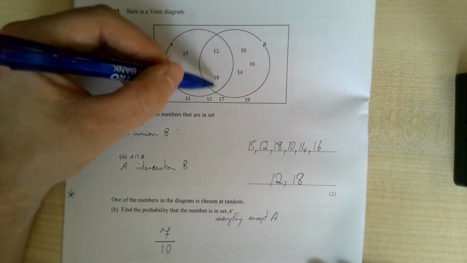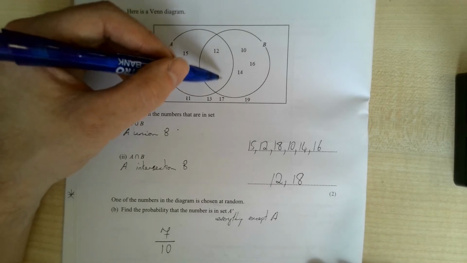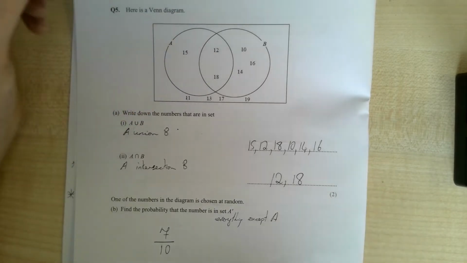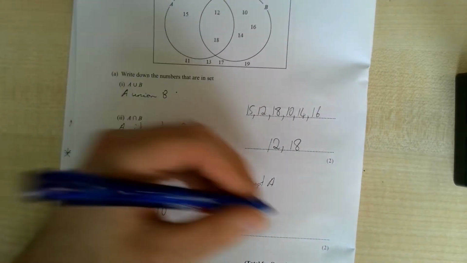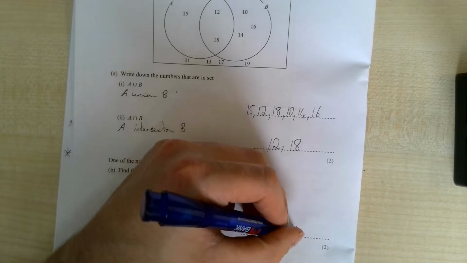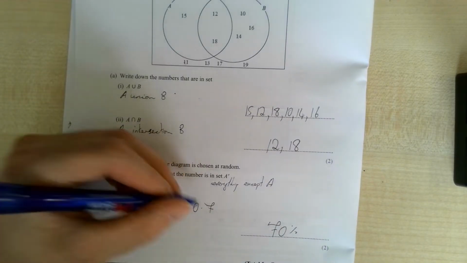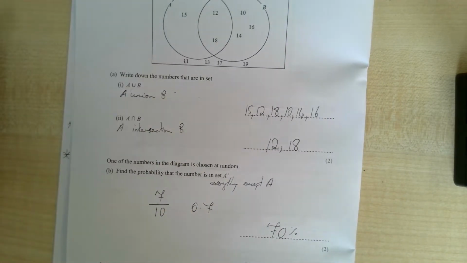We don't include the 12 and 18. They are in B, but they're also in A, and we want to exclude that. Nothing in A. So it's 7 over 10. Or you can write it as 70%, or 0.7, whatever way you wish. Either one will do.